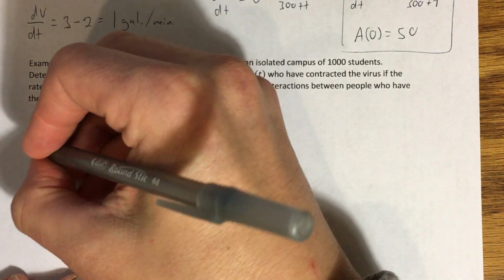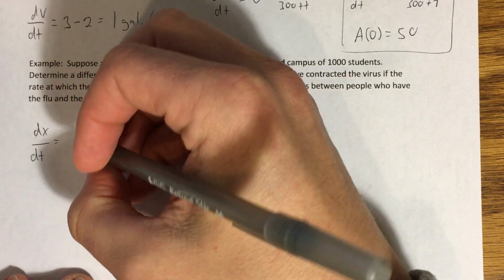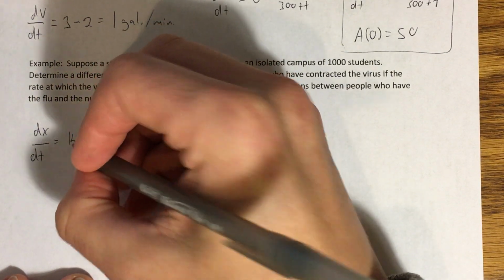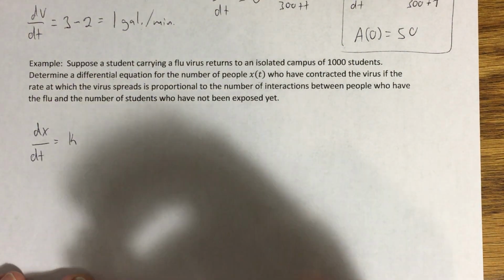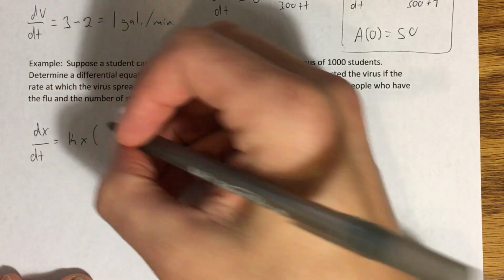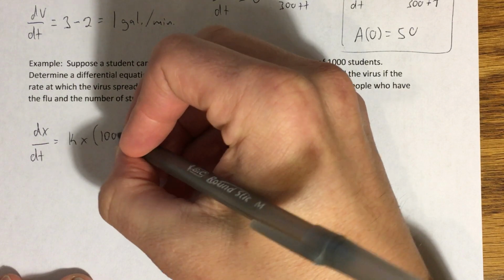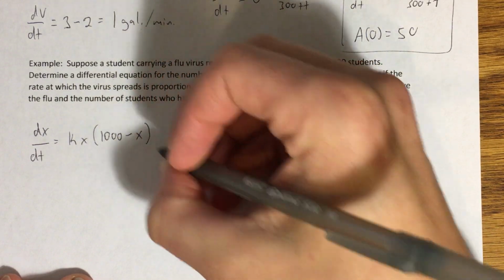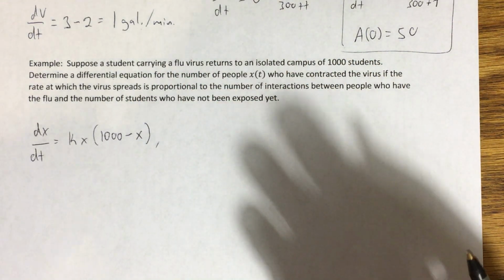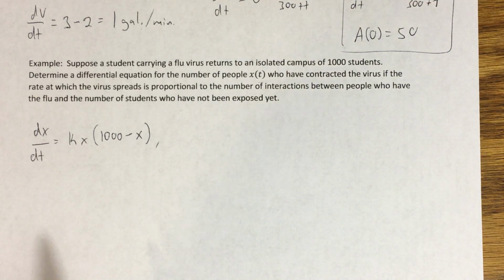This one is very straightforward. dx/dt is equal to k. We don't know that unknown constant, so we're just calling it k, times x times n minus x, but n in this case is 1,000, so 1,000 minus x. We also want to make this an IVP so that we could solve for a unique solution later on down the line.